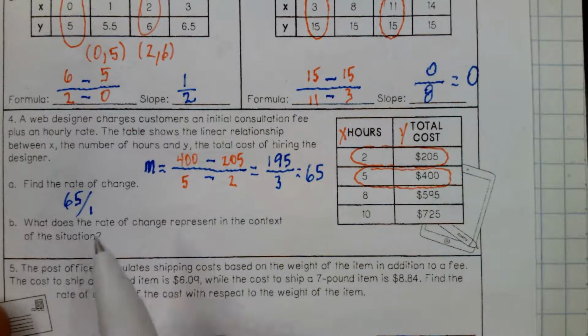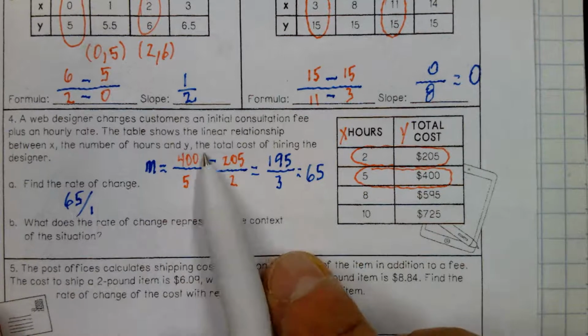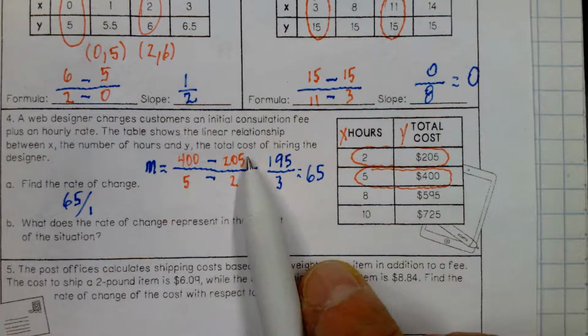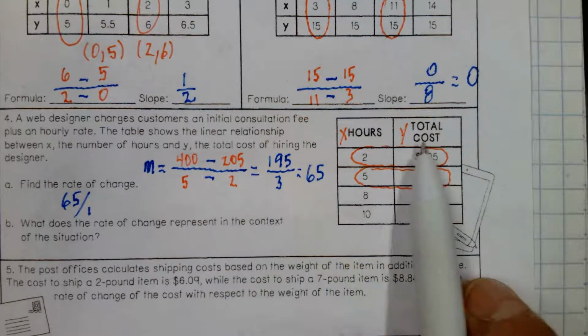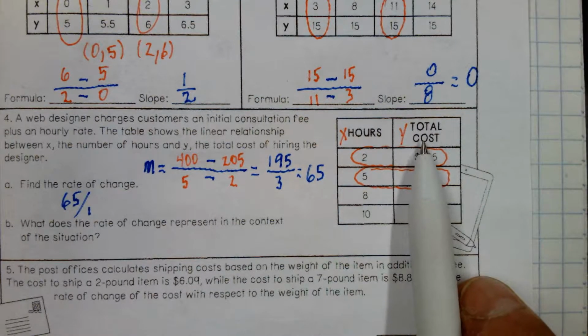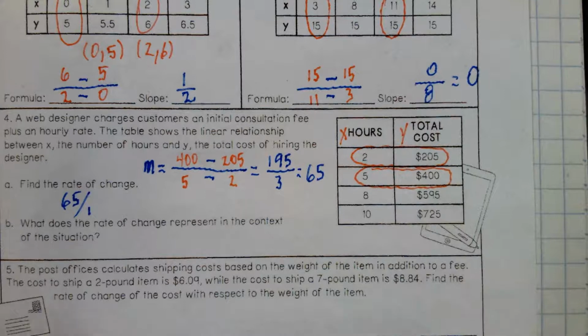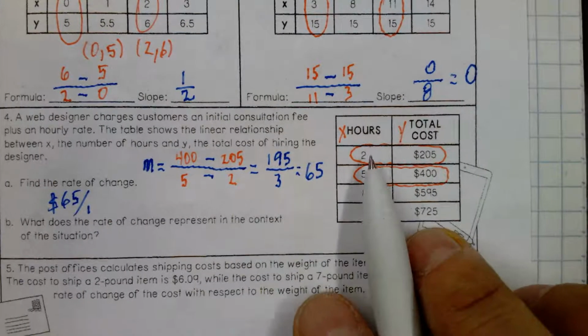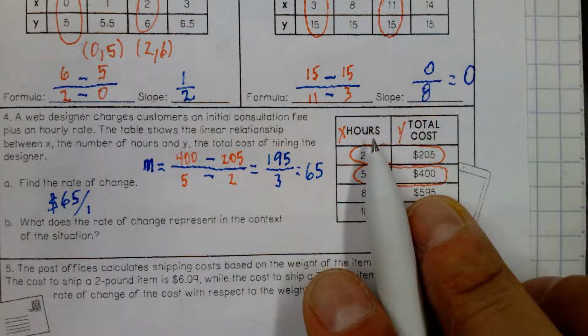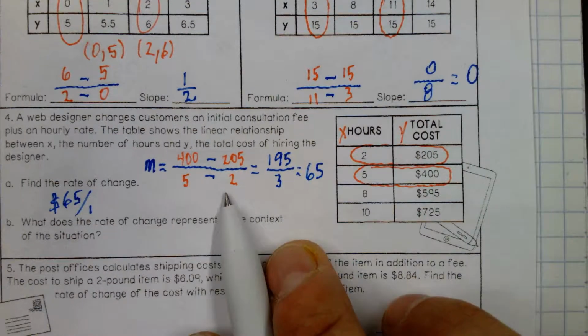So I have a question for you, though. In the numerator, what are we measuring, X or Y? Y. What does Y represent? Total cost. So that's in dollars. What are we measuring with X? Hours, and that's in the denominator.